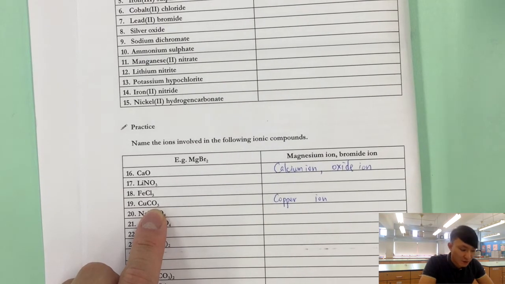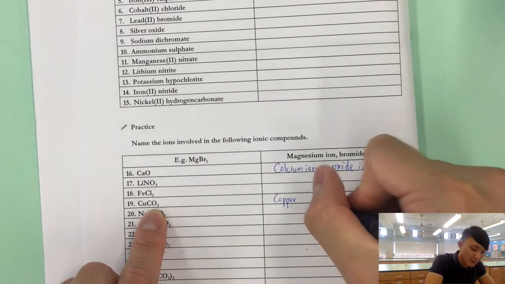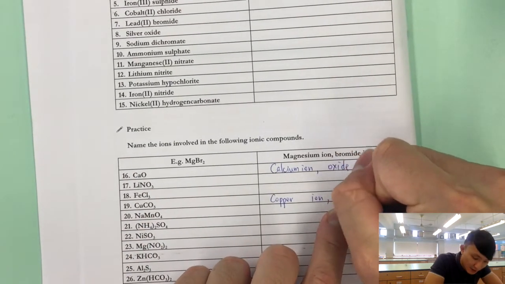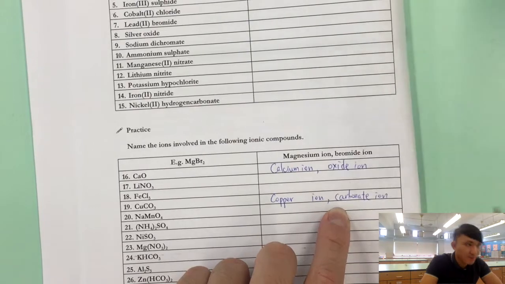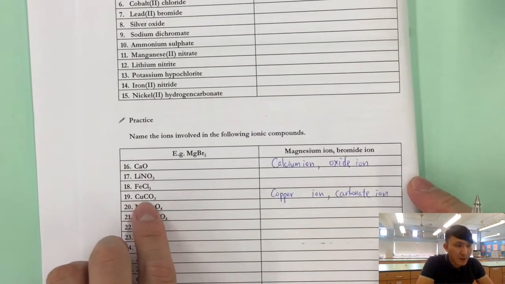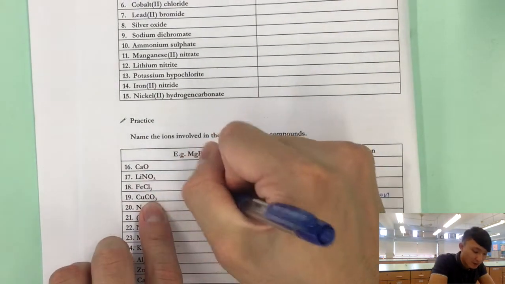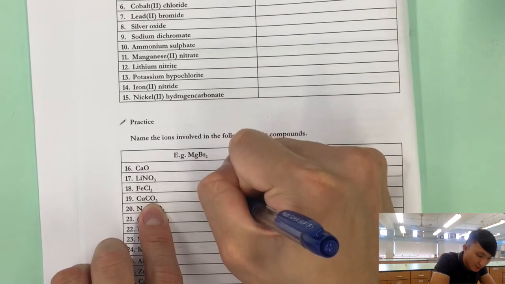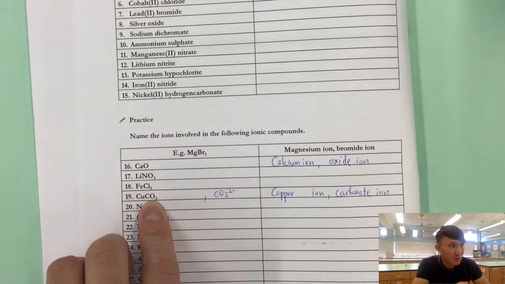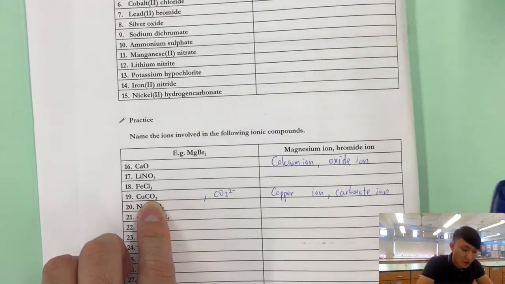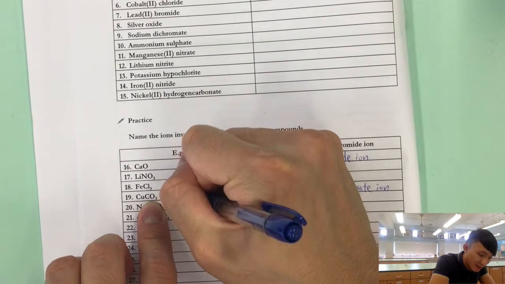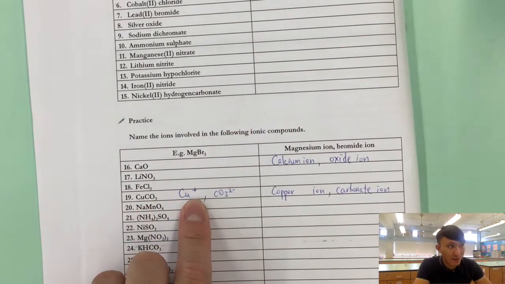Now the negative ion, CO3, here is carbonate ion. Let's put it down first. Carbonate ion. Okay? Now, carbonate ion, if you go back to the previous table, you know it's CO3 2 minus, right? So if you want to balance the charge, or if you think that it is Cu plus, then you think about it.